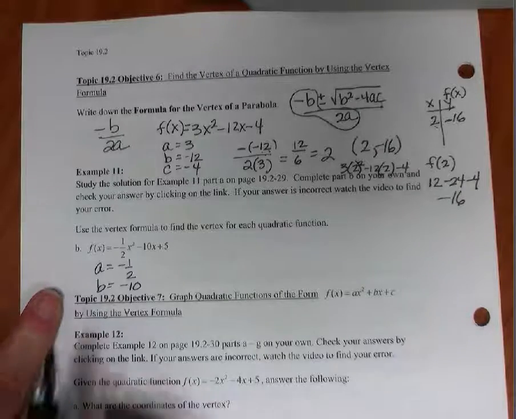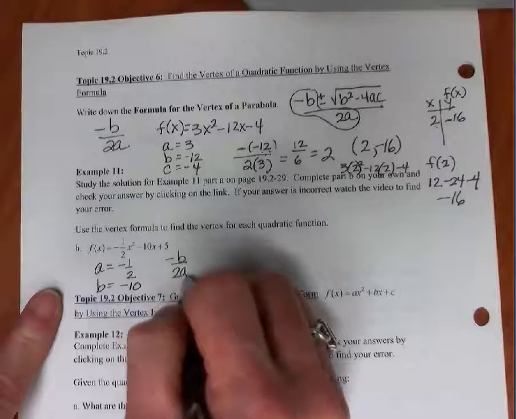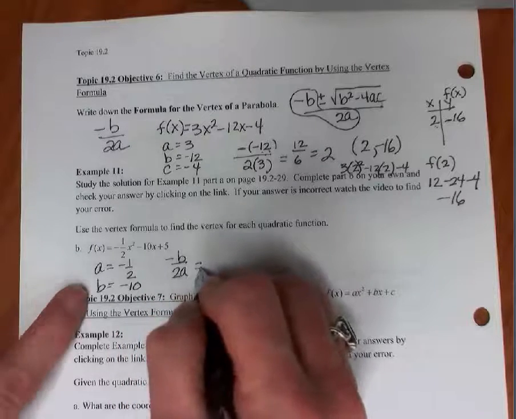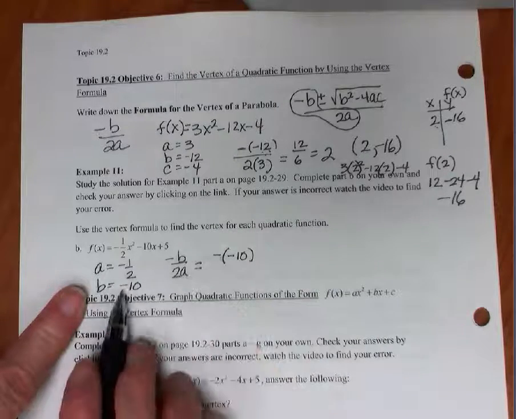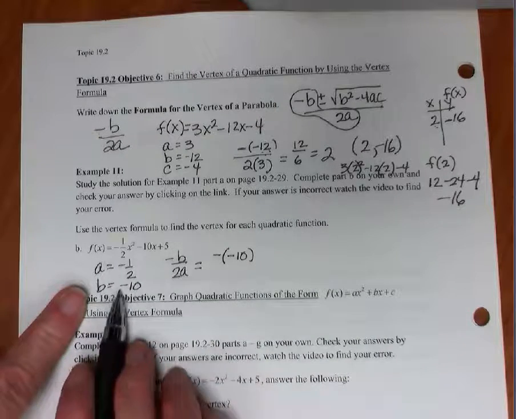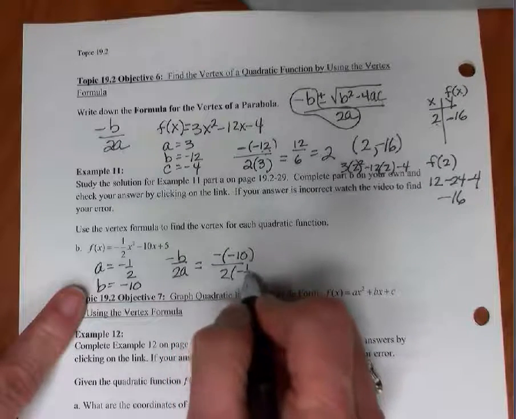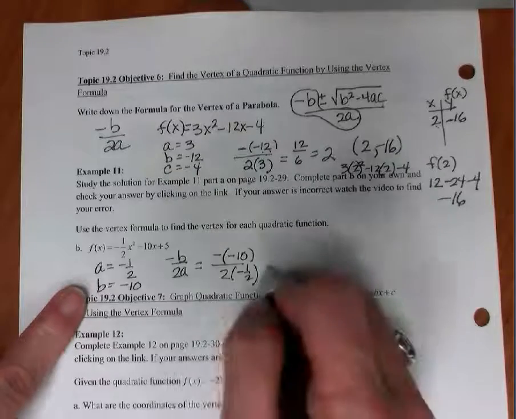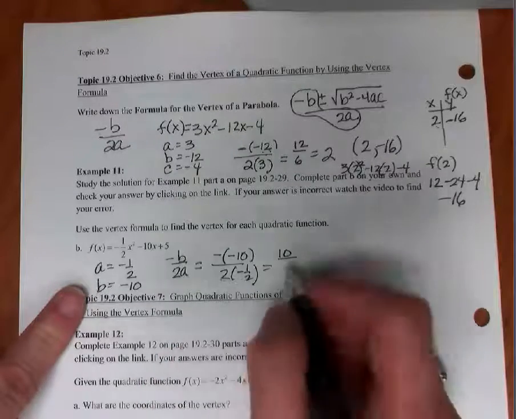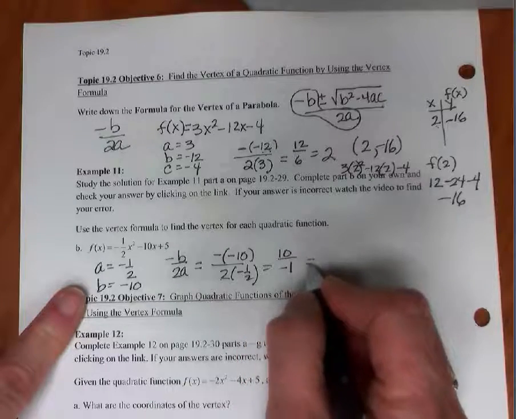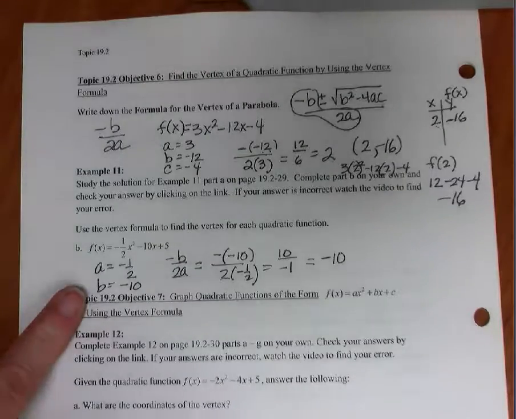And for the vertex, I only need a and b, so I have -b over 2a, which is, again, a double negative because I have the negative that goes with the b, and then b is a -10 over 2 times -1/2. That gives positive 10. 2 times negative 1/2 is negative 1. So the x-coordinate of my vertex is negative 10.